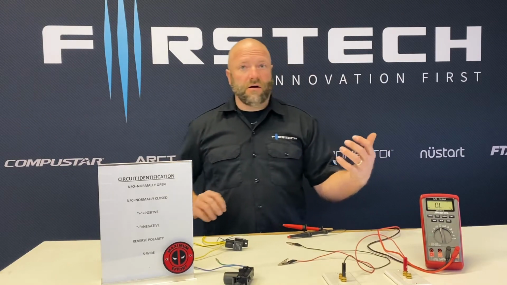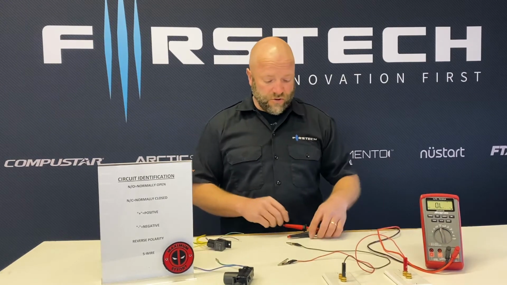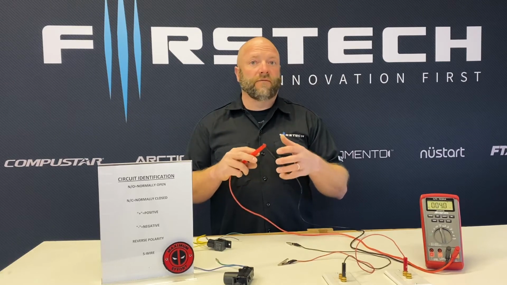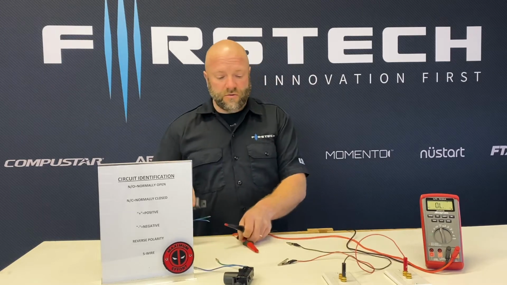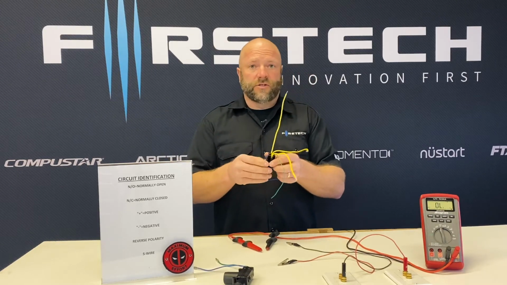To demonstrate this, I've got a relay, as well as my multimeter set for continuity. You'll see that if you touch the leads of your meter together, when you have continuity, it will beep. Very, very simple. So we're going to use this relay to demonstrate the different circuits.